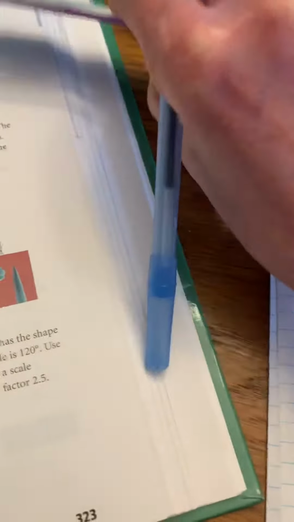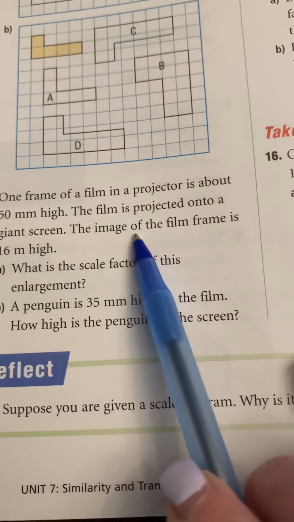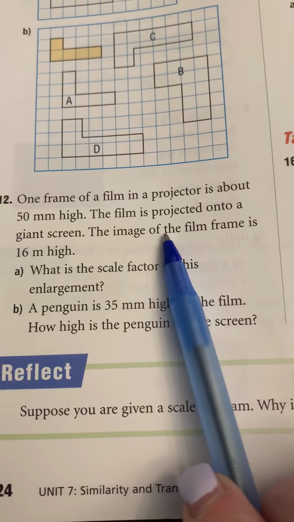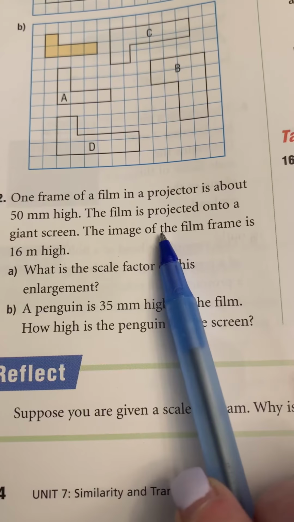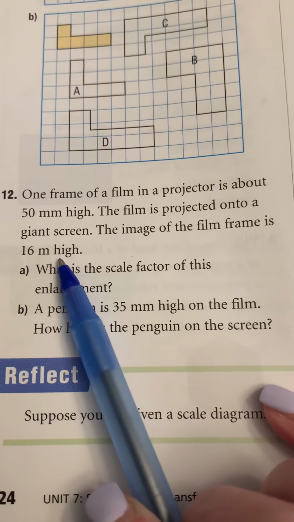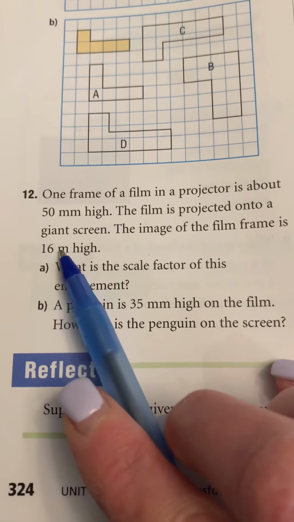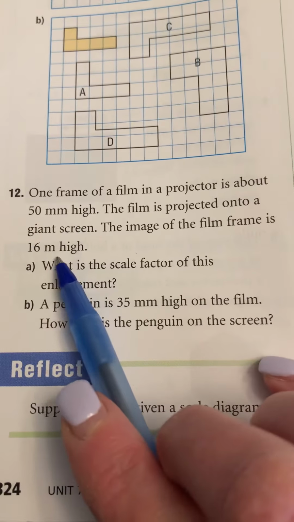Now the next question that I wanted to go over with you is question number 12, and that's because the other thing that I told you was important was having the same units. So one frame of a film projector is about 55 millimeters high. The film is projected onto a giant screen, and the image of that film frame is 16 meters high. So we need to make sure that we have everything in the same unit. So you're either going to go everything millimeters or everything meters. It's entirely up to you.